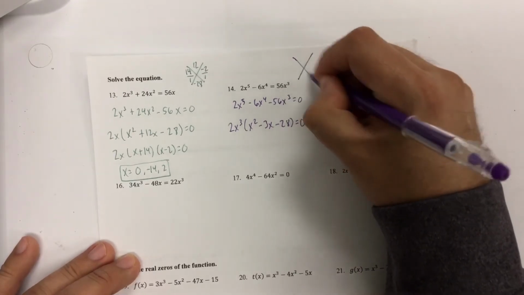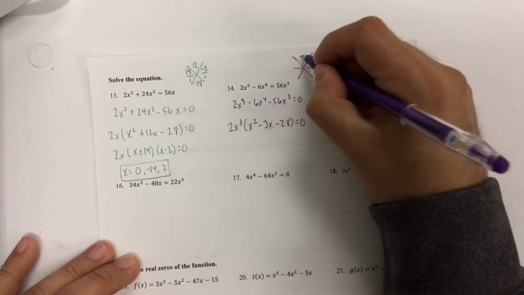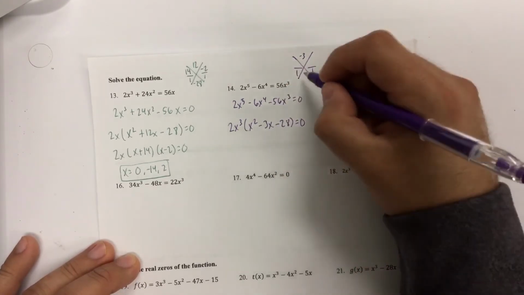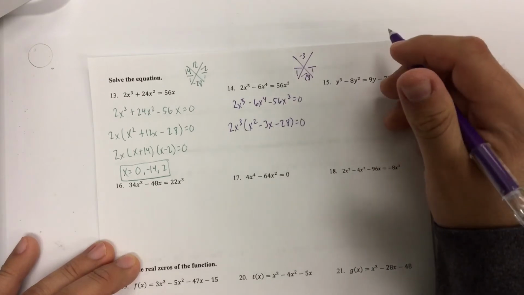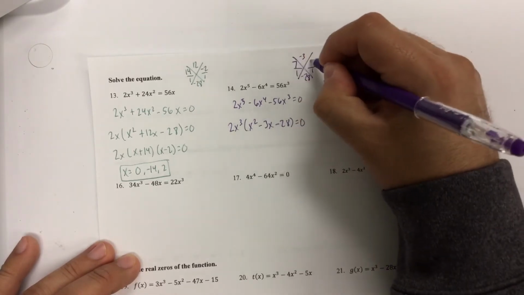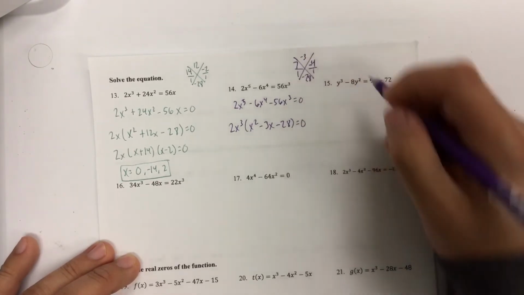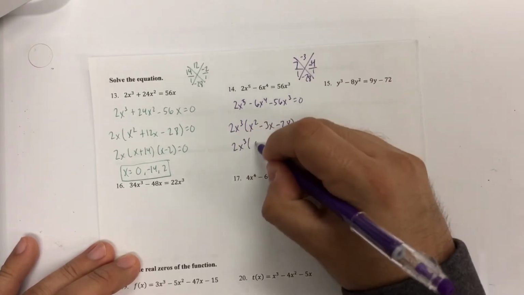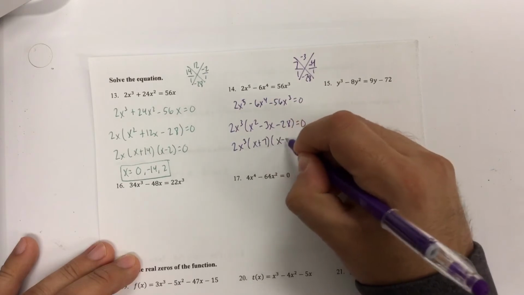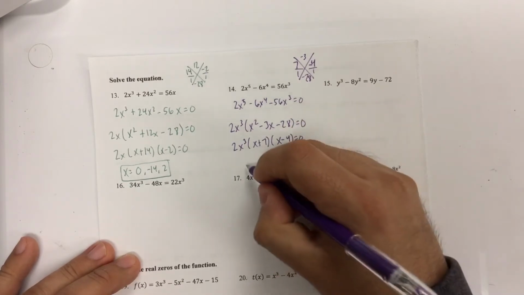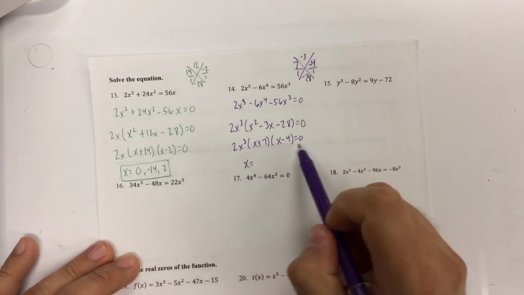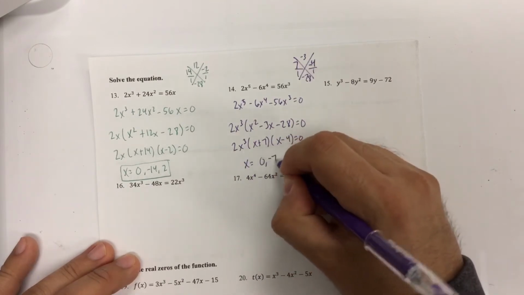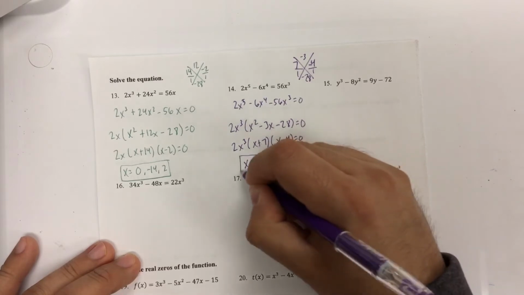I'll perform the x method up here. So negative 3 on the top, my a value is 1, and then 1 times negative 28 is negative 28. So my factors are going to be 7 and 4, with the 4 being negative. So now we have 2x to the third, x plus 7, x minus 4 set equal to 0. So when I set each one equal to 0, 2x cubed equals 0 is going to be 0, negative 7, positive 4.